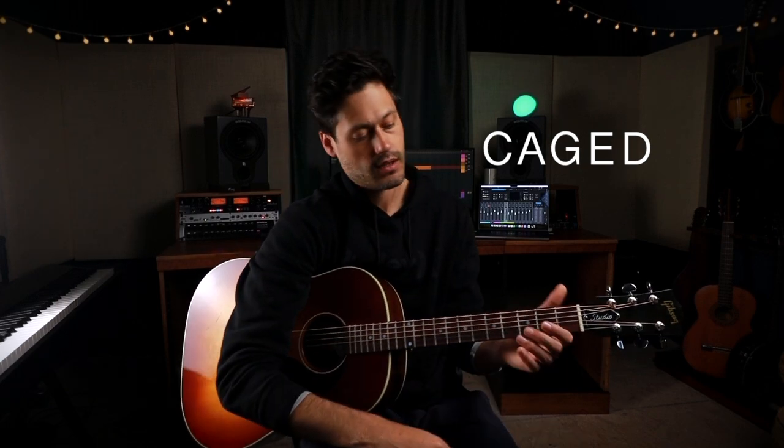The shape that my hand is making, again, can be taken somewhere else and it becomes a different chord. The CAGED system is the key to unlocking the guitar neck, particularly by bringing harmonic groups. So harmony means two or more notes that are played together.